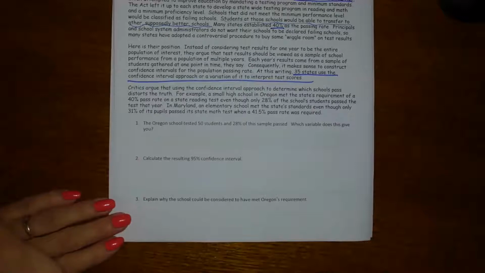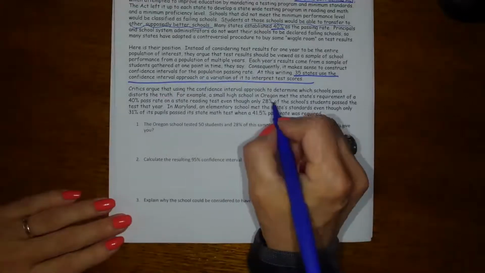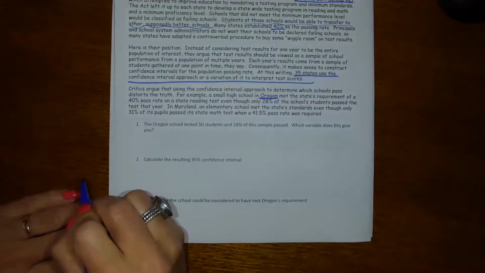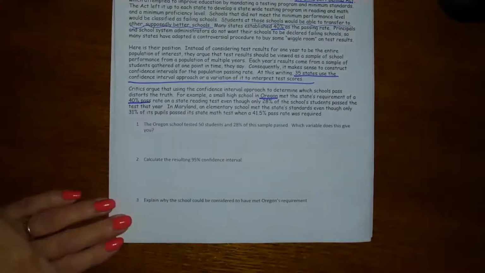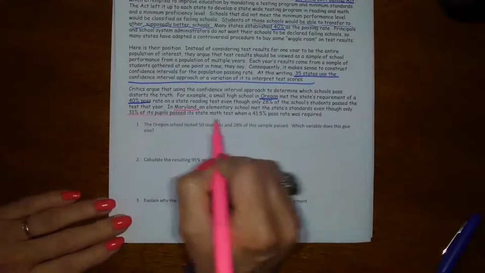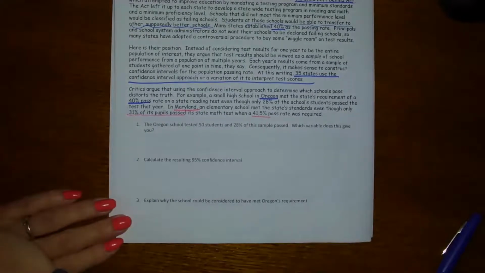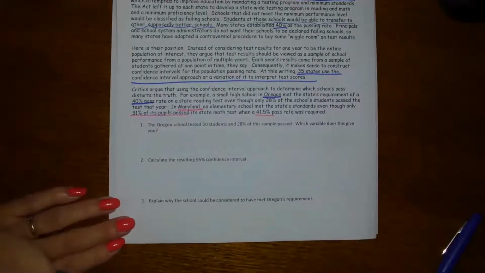Critics argue that using the confidence interval approach to determine which schools pass distorts the truth. For example, a small high school in Oregon met the state requirement of 40% pass rate on a state reading test, even though only 28% passed the test that year. In Maryland, an elementary school met the state's standards, even though 31% passed and 41.5 was the pass rate.